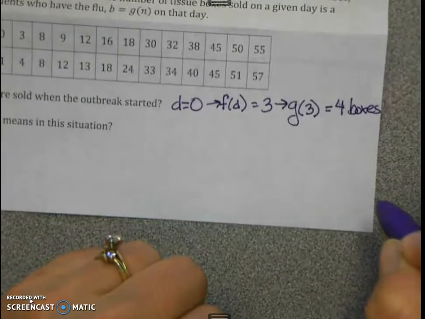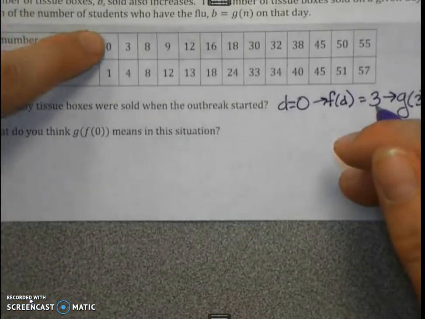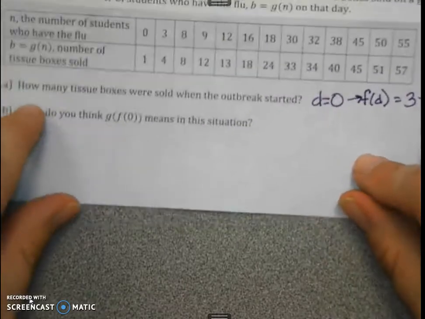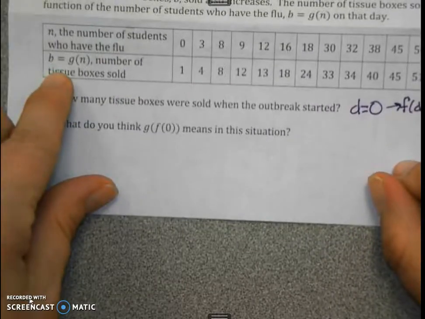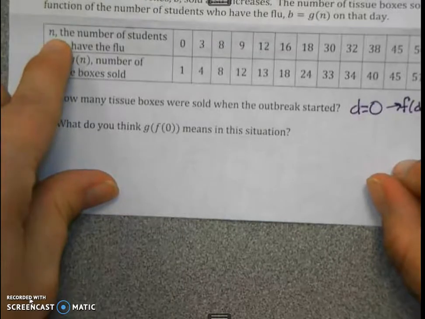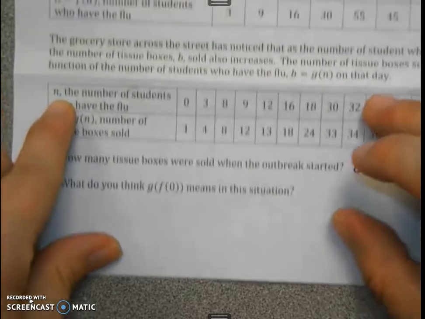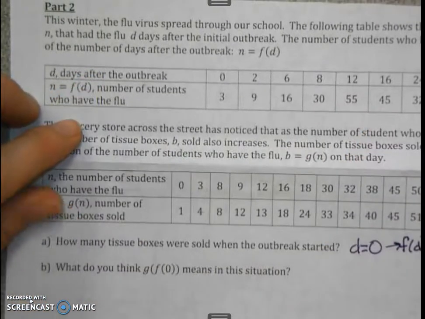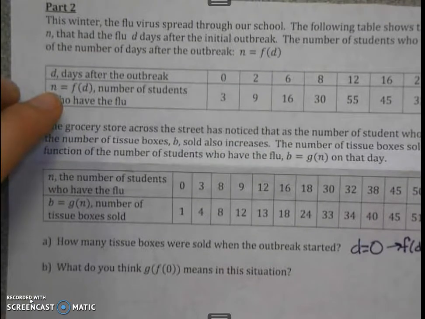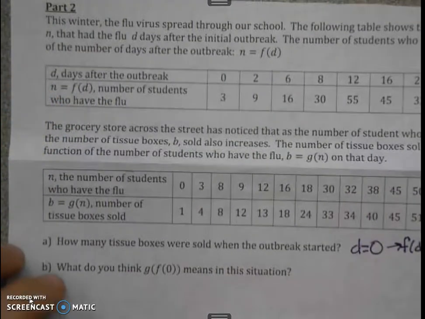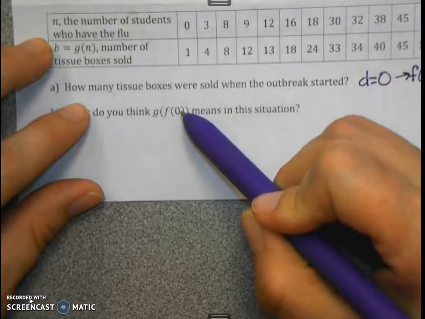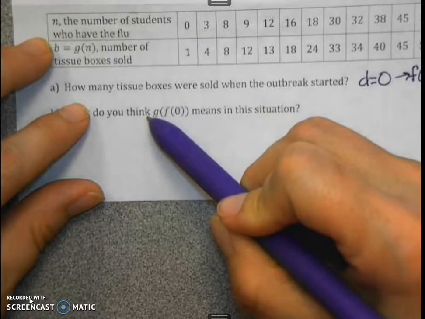If you went here and looked at 0, 1, I understand that, because we've always forced you to just look at the 0. But we have to remember this is the dependent variable, and it depends on the number of students who have the flu, and we can't figure out how many students have the flu unless we know how many days after the outbreak it's been. Okay? So when it says, what do you think G of F of 0 means in this situation? It's the notation that really throws people. We always start with the inside first and work our way out.